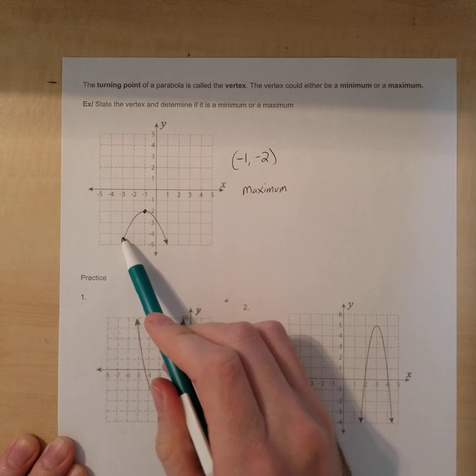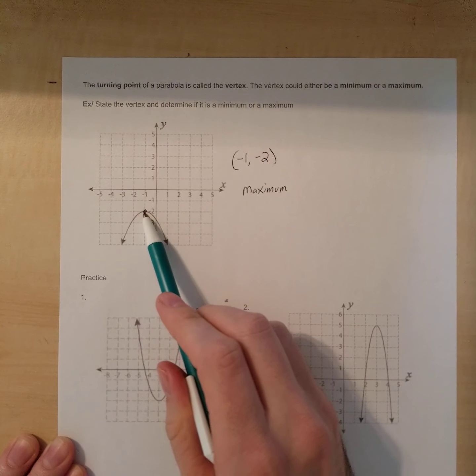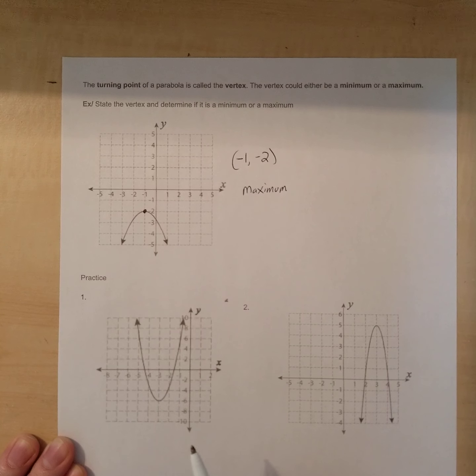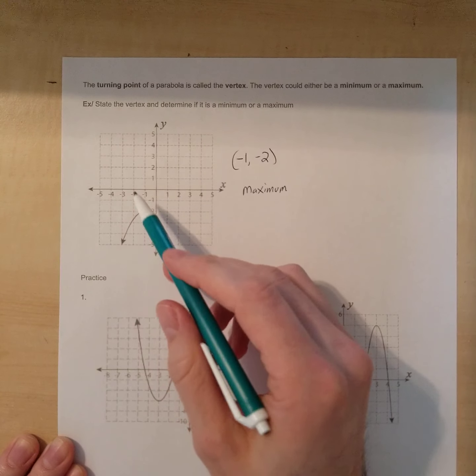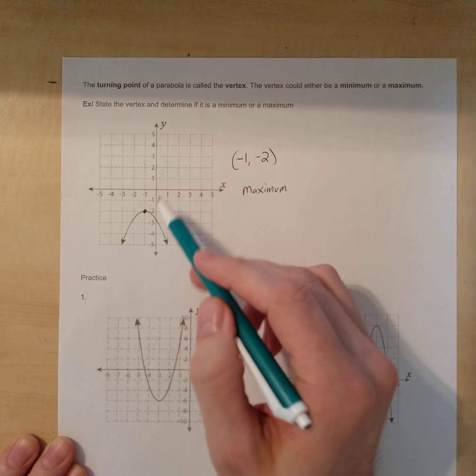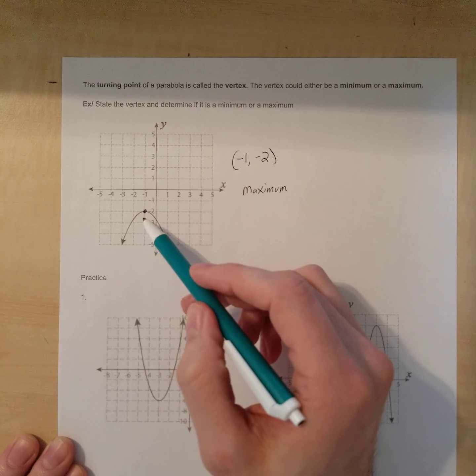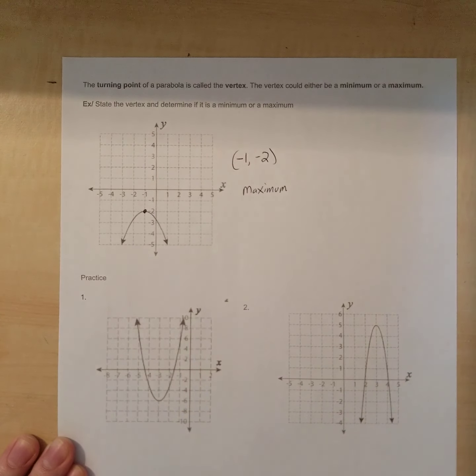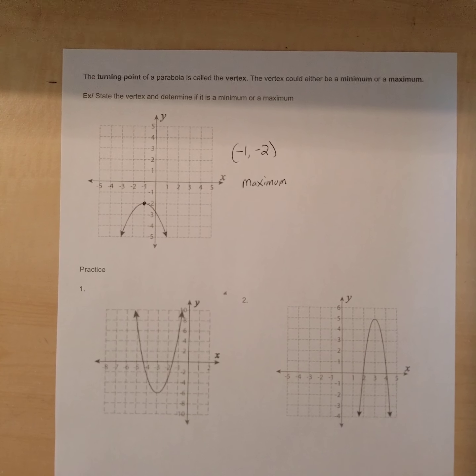Anytime a parabola goes from increasing to decreasing, the vertex is a maximum. If it were the other way around, flipped up like a smiling face, a happy face as opposed to a frowning face, then the vertex would be a minimum. Pause the video now and try practice 1 and 2.